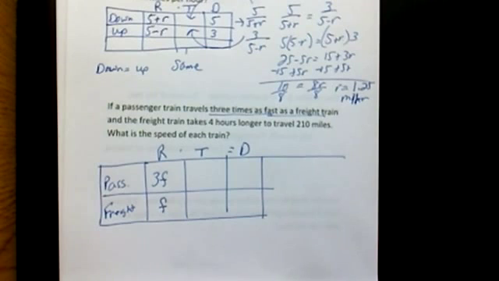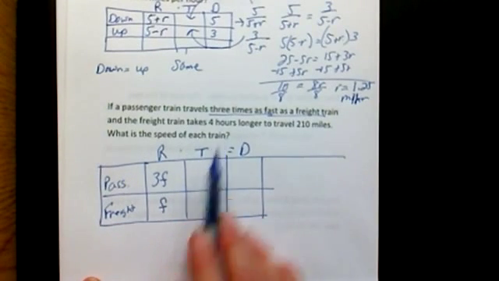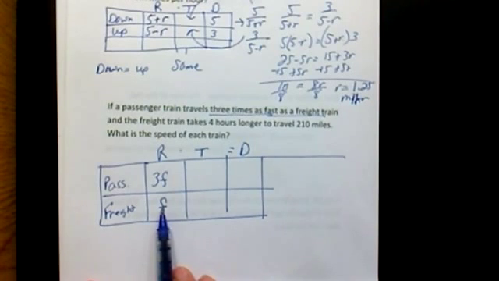Because when I get all done, I need to know what's the speed of each train. So if I have F in here, I'm not going back and thinking about which train did I have? What was X associated with? I know if I have F, F's the speed of the freight train. So I kind of got one thing solved for, and I don't have to go back and think about it.